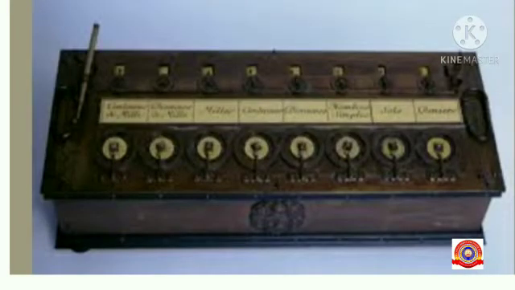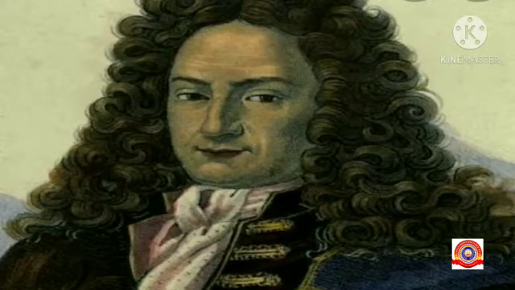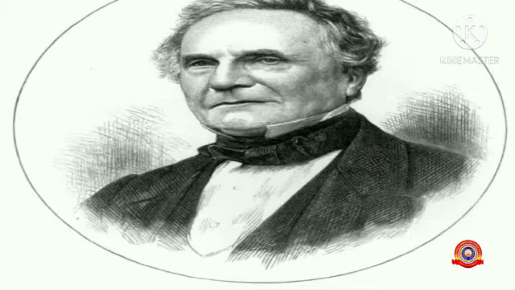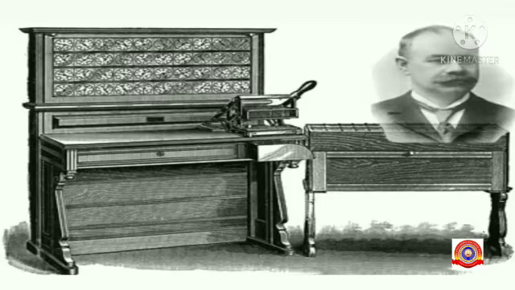The first mechanical adding machine was made by Pascal in France. It was modified by Leibniz in Germany. But it was Charles Babbage of England who made the first calculating machine called the difference engine in 1822. Hermann Hollerith designed punched cards and tabulating machines for processing data with machines. Later, these machines were used in business, industry, and government for processing data.